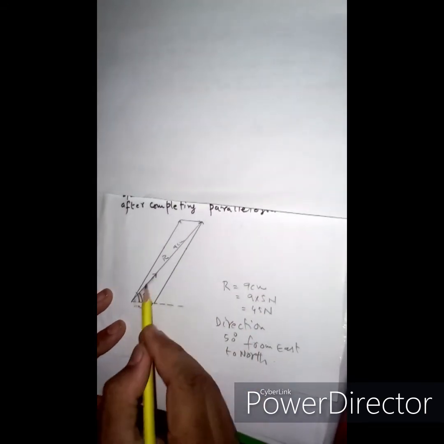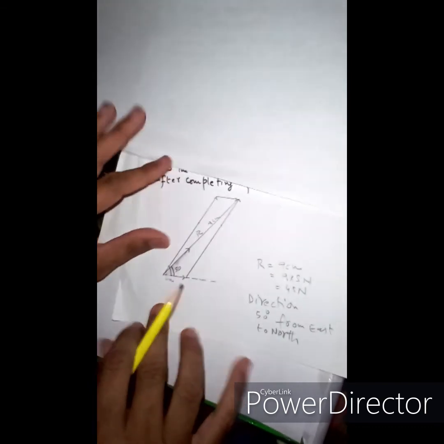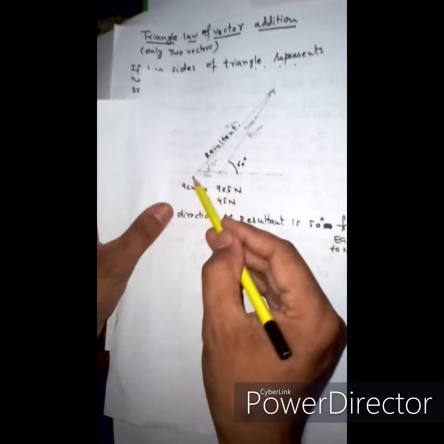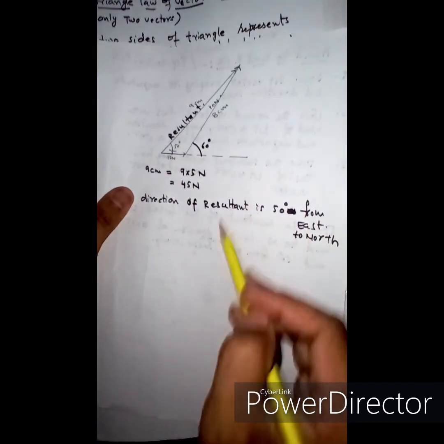See, you can compare it. 9 centimeters the same, 45 Newton and 50 degree, and even by using the triangle law of vector addition, as we did in the previous lecture, you had the same value, 9 centimeter and 50 degree, exactly the same result. So it is proved that the triangle law of vector addition and the parallelogram law of vector addition are both correct and they give the same reading.